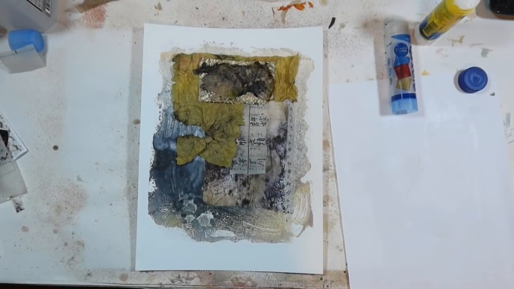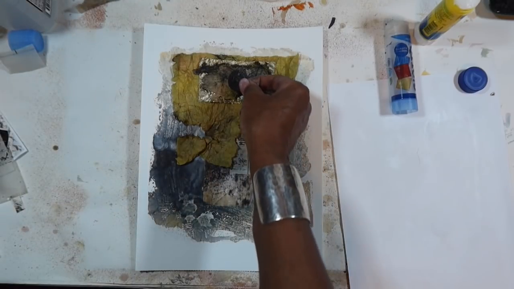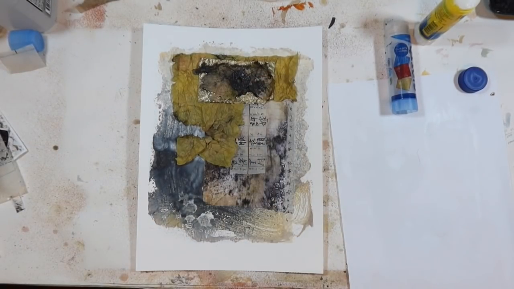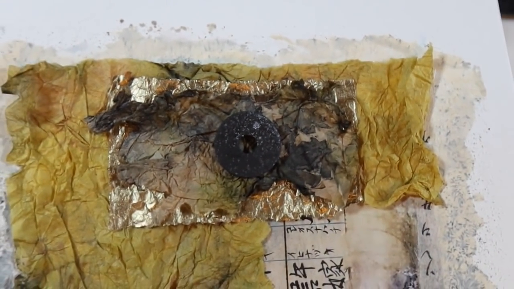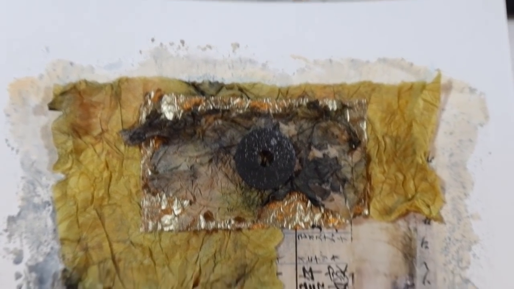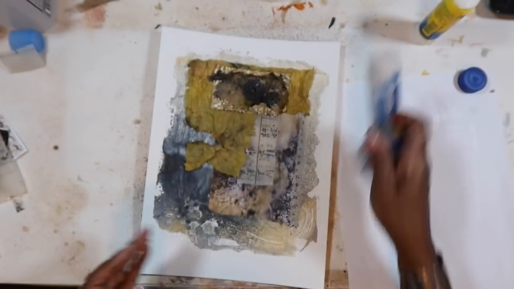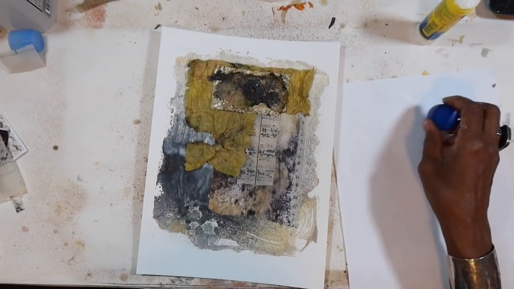For instance, I have some of these little rusty pieces, and ultimately I might want to put a rusted kind of metal object down there, right? I don't know what I want to do. I leave that open. So I would pretty much stop here.